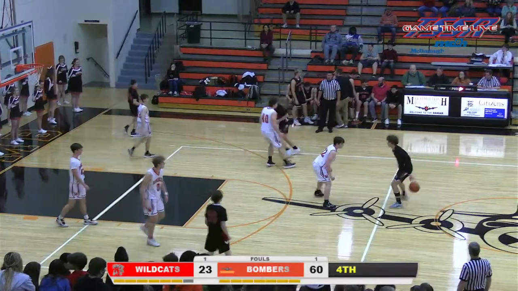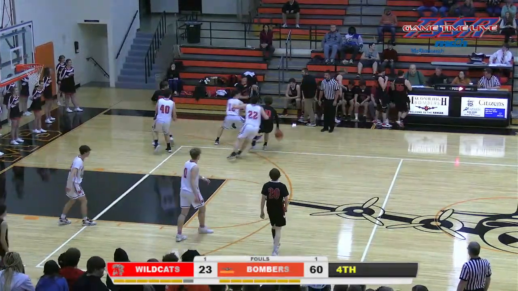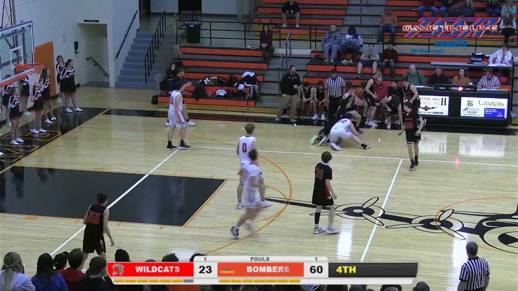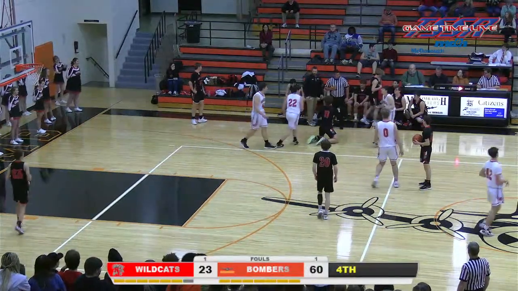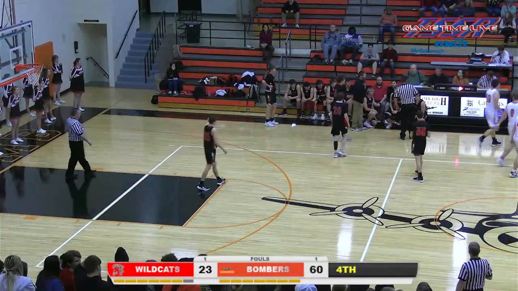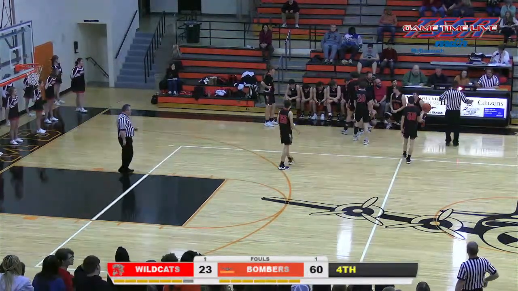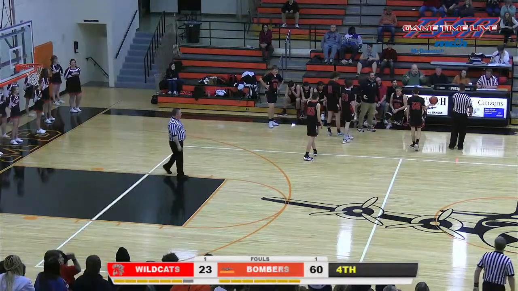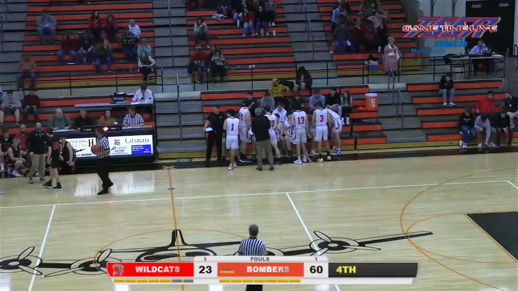Weaver now top of the key. Gets doubled, loses it for a second, tries to pass it away. And we'll see, did they get the timeout before they did? So a timeout will be charged on the Wildcats.